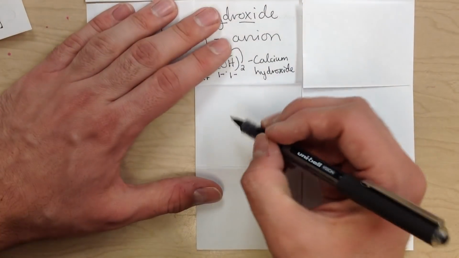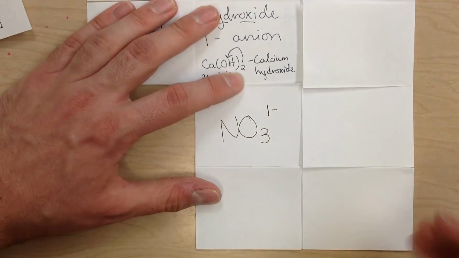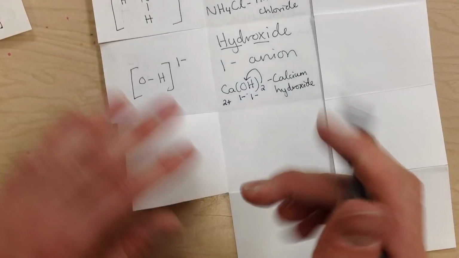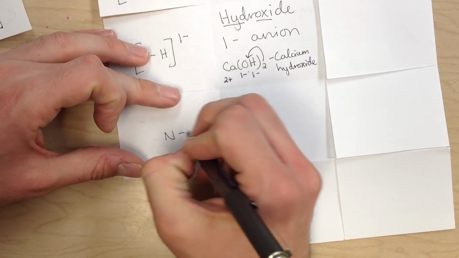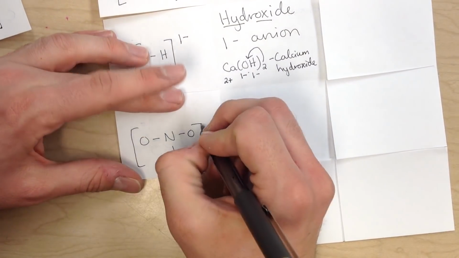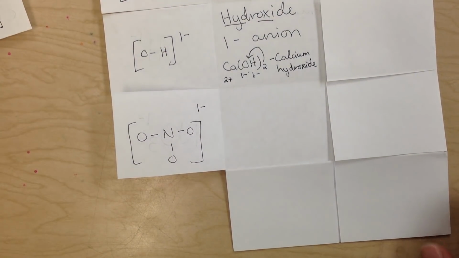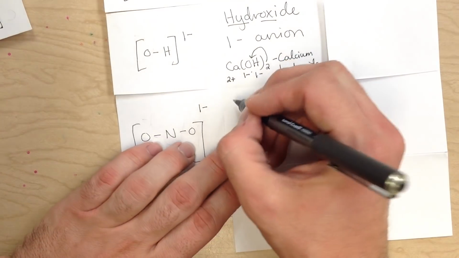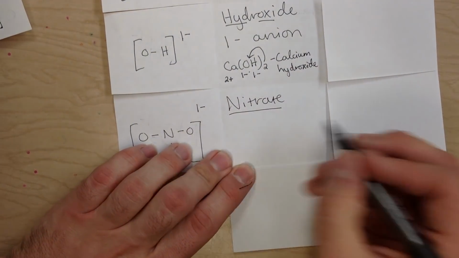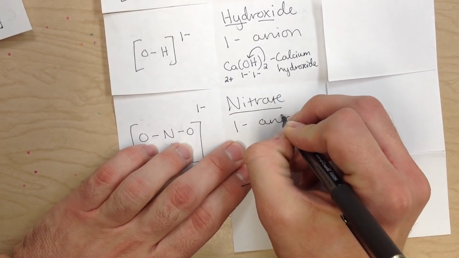All right, so moving on to the next one. This one you will become very familiar with and will accidentally memorize. NO3 with a 1 negative charge. Nitrogen, oxygen, oxygen, oxygen. Overall, as a whole, it has a 1 negative charge. So this particle as a whole has an extra electron. It is called nitrate. Nitrate is a 1 negative anion, meaning it's a negative ion.